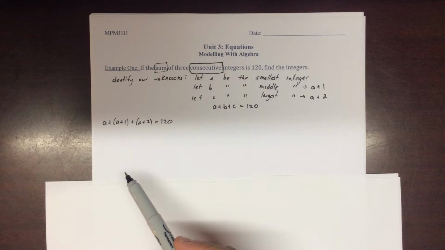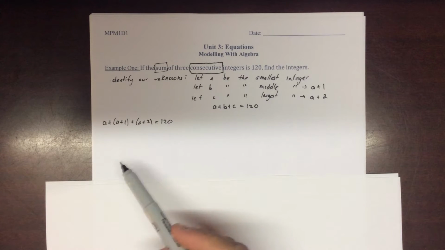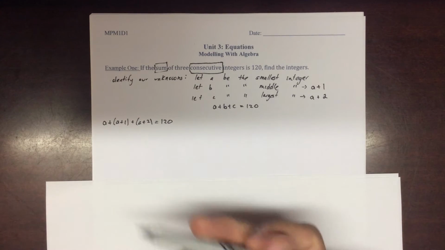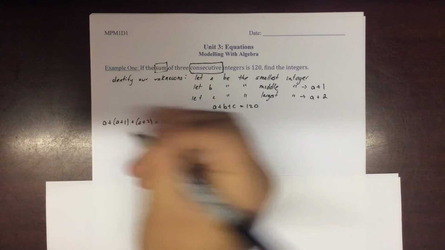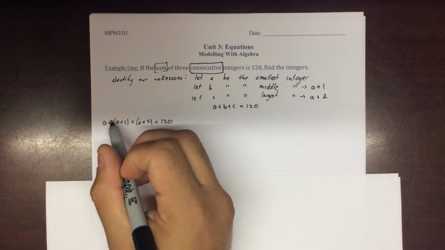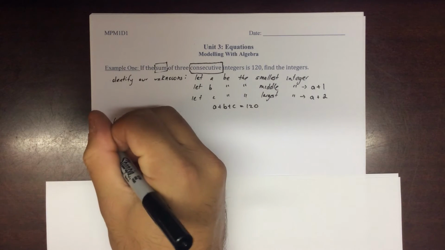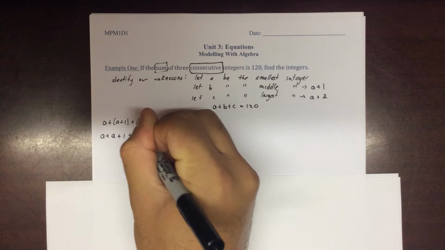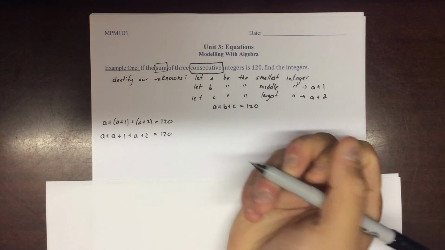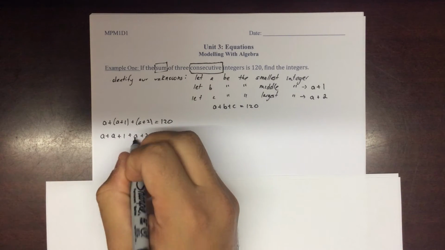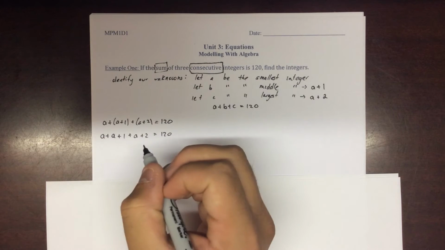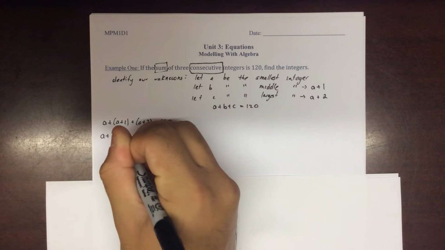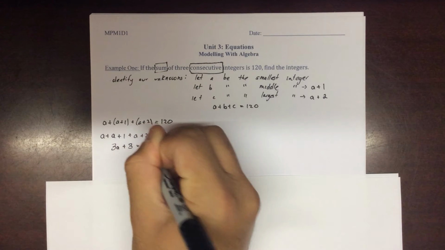The variable is A. Now I'm able to collect like terms and isolate for A. Let's solve for A. So when I do this, the brackets, because there's a 1 out front, the distributive property just removes the brackets. A plus 1 plus A plus 2 equals 120. A plus A, those are like terms, and I have three of them, so I can say 3A plus 3, 1 plus 2, equals 120.